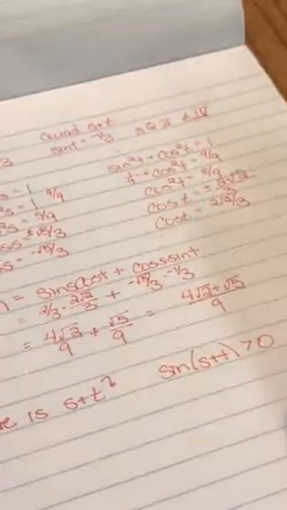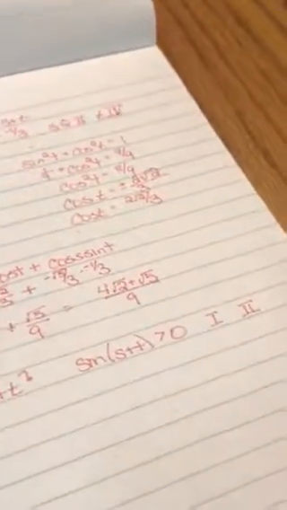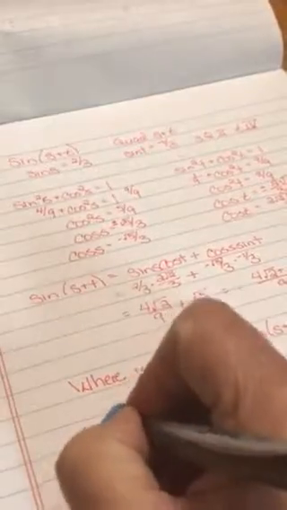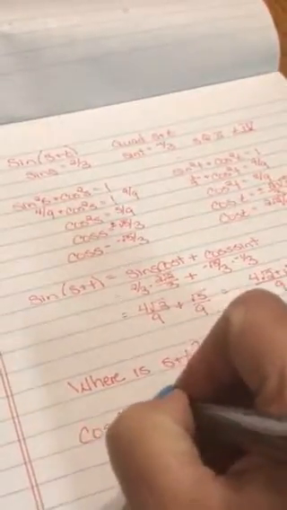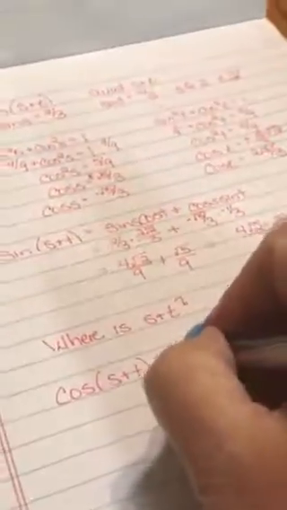So knowing that the sine is positive, I know that I'm either in quadrant 1 or quadrant 2. The only way to determine if I'm in quadrant 1 or quadrant 2 is to also find the cosine of s plus t. The good news is I already have all of the values that I need for that.